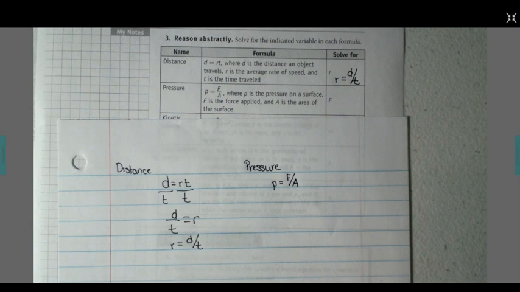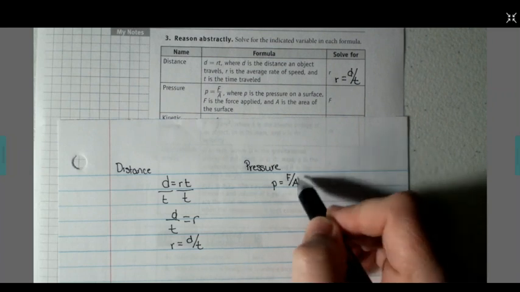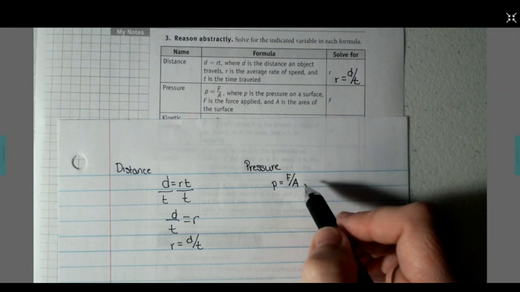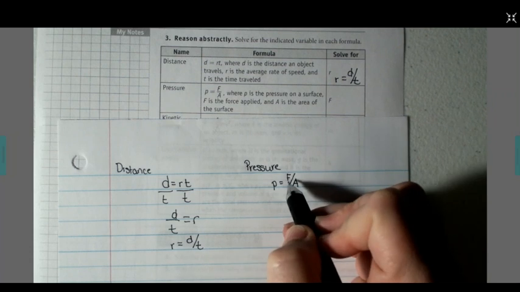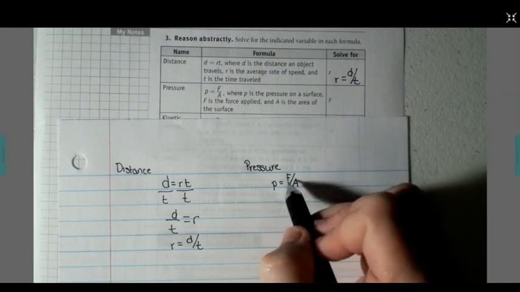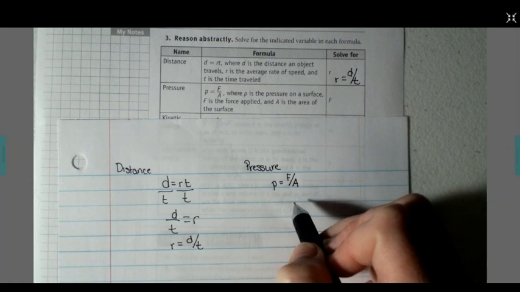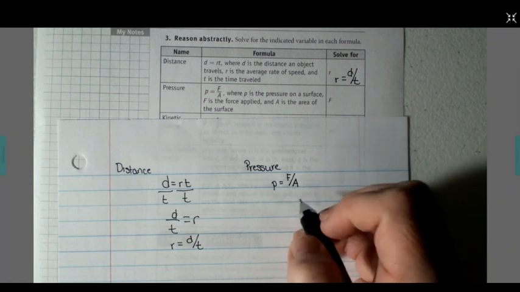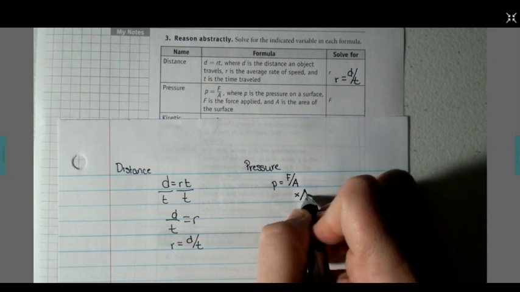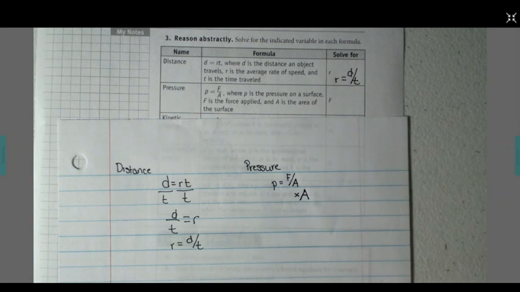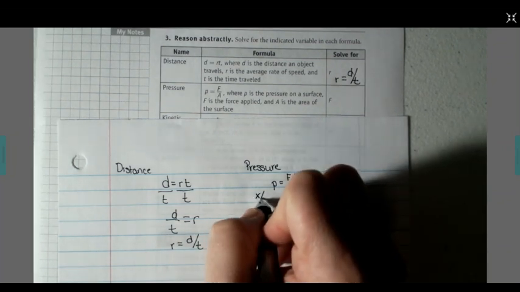Well, the F term is isolated already because there's nothing else being added or subtracted from the term that involves the F. All we have to do is isolate the variable now. So, how do I get F by itself? Well, right now F is being divided by A. So, in most cases, when we try to undo division, we would multiply by our denominator. So we're going to multiply by A on both sides of my equation.